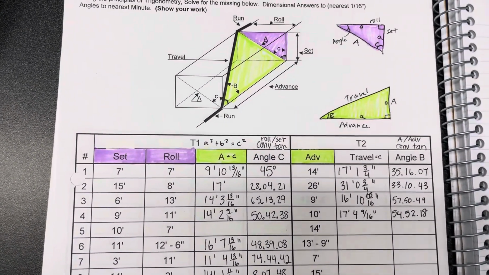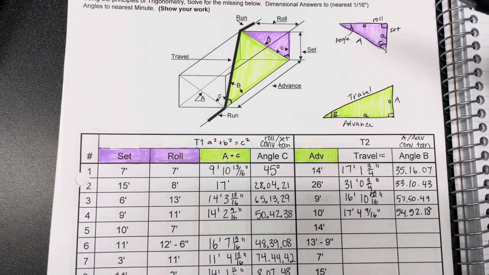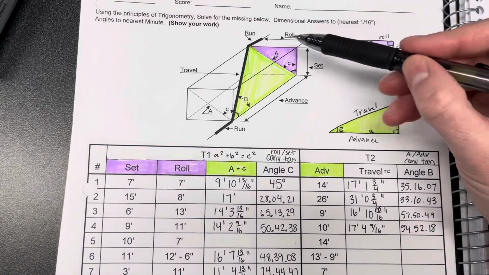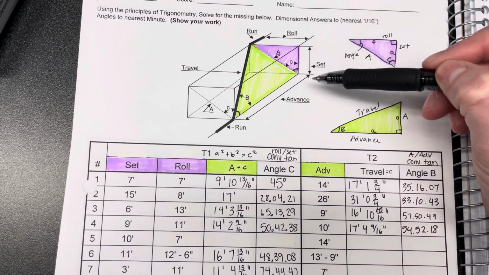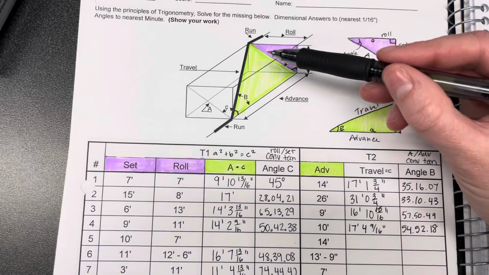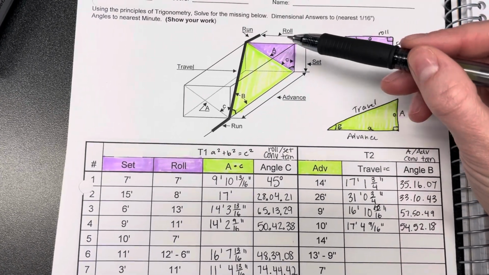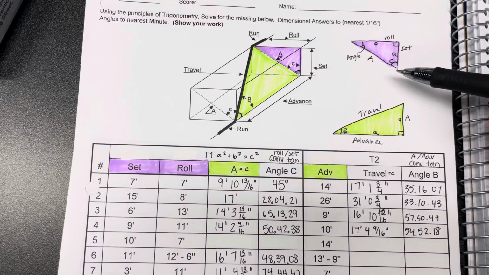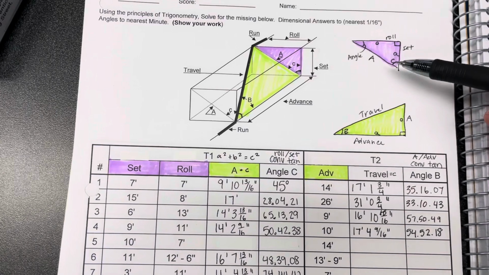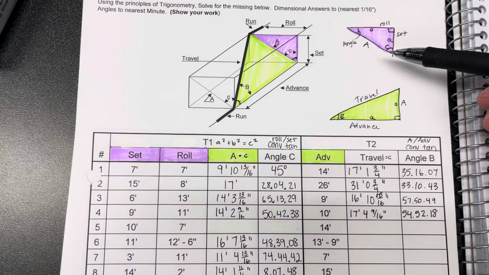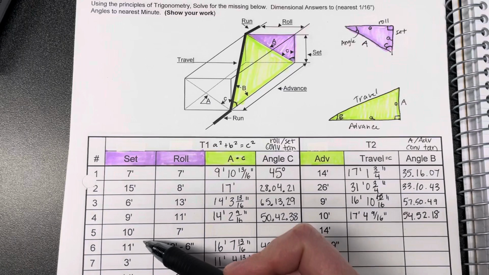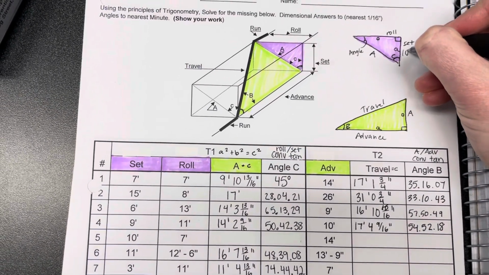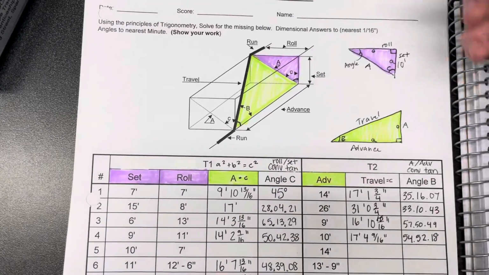All right, so how we're going to do this is we're going to focus on one triangle at a time. So I kind of went through and I highlighted the first part. So this set and the roll, basically this horizontal change and this vertical change, is going to give us this triangle in the very back of our diagram. So this triangle has the roll, the set, and then we're looking for side A and angle C. So in this particular problem in example 5, we're given this set is 10 feet and we are given the roll is 7 feet.